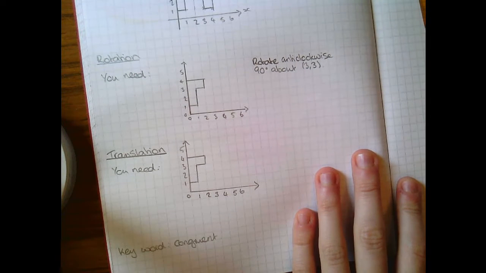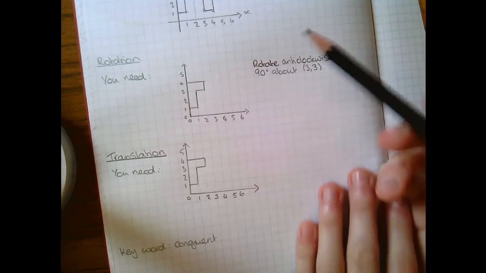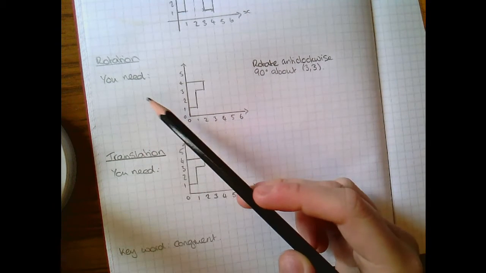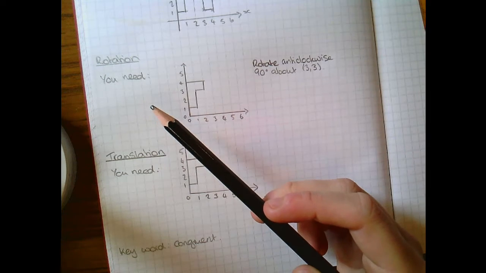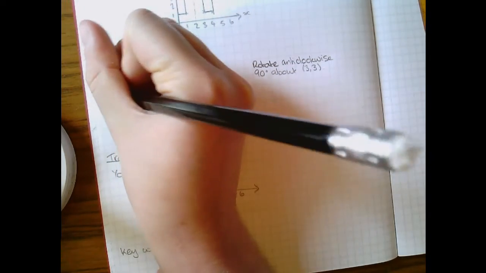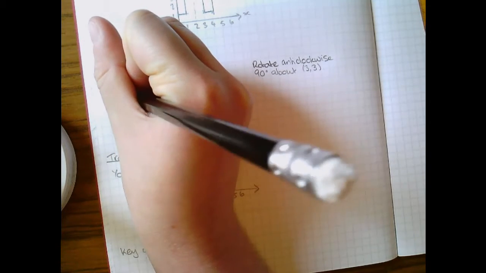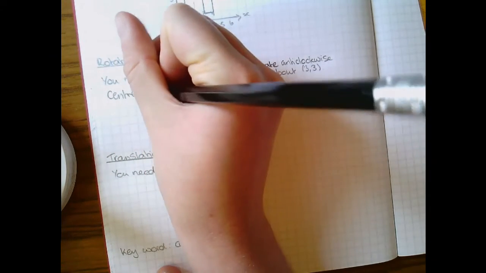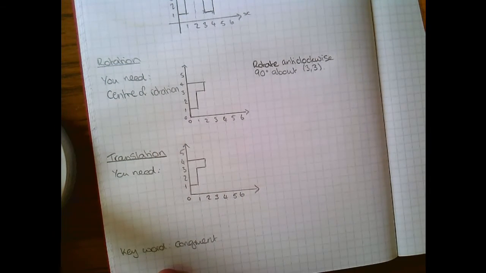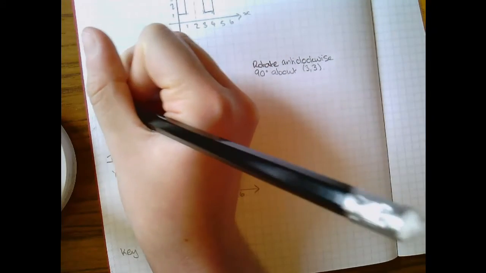So now we move on to rotations. This is another transformation that you'll be familiar with. With this one, you need 3 separate things to be able to complete it. You need your center of rotation, the point that it's rotating around, usually some coordinates. An angle of rotation, so how far it's going.